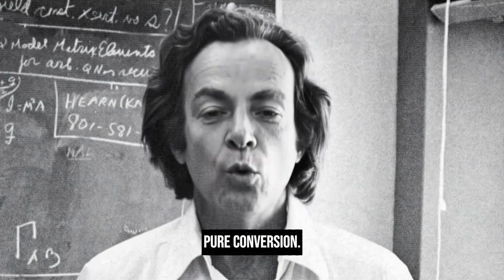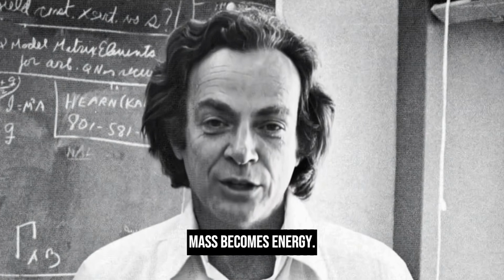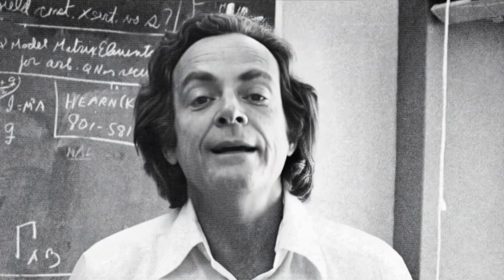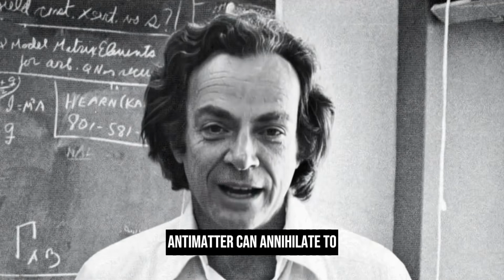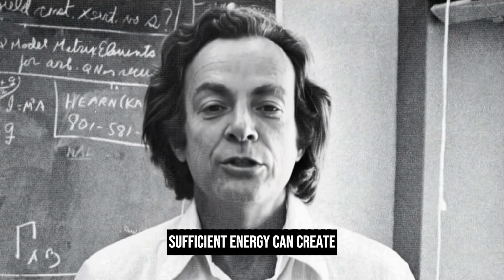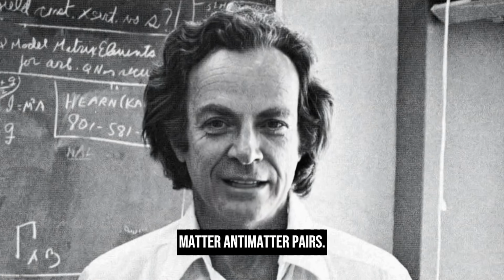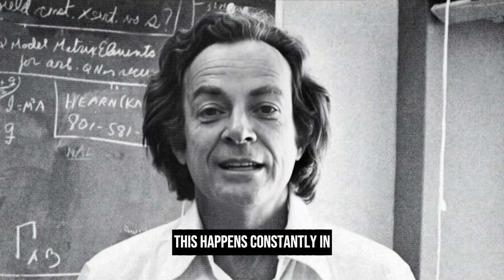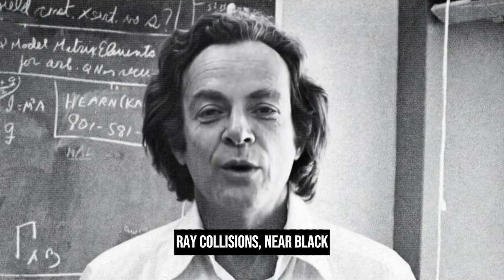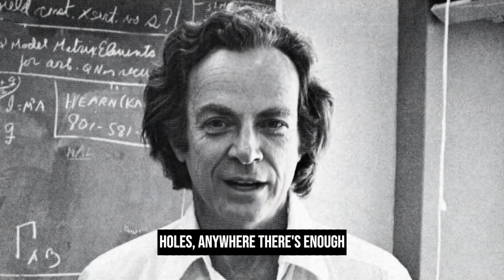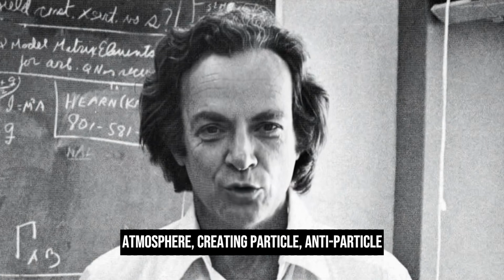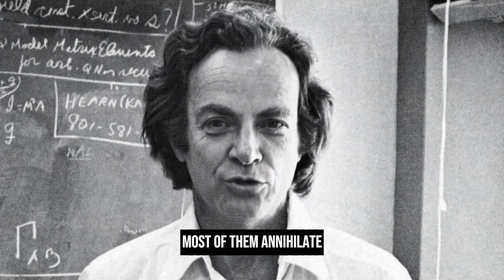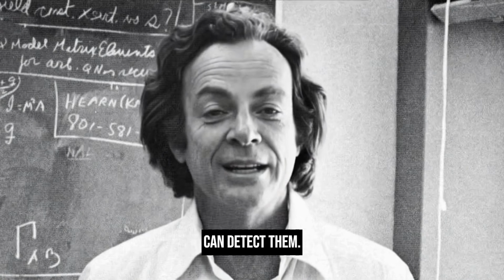Think about that. Pure conversion. Mass becomes energy. Nothing left behind. The process is perfectly reversible. Just as matter and antimatter can annihilate to create photons, photons with sufficient energy can create matter-antimatter pairs. This happens constantly in particle accelerators, in cosmic ray collisions, near black holes, anywhere there's enough energy concentrated in a small enough space. It's happening right now, actually. Cosmic rays hitting our atmosphere, creating particle-antiparticle pairs. Most of them annihilate almost immediately, but we can detect them.